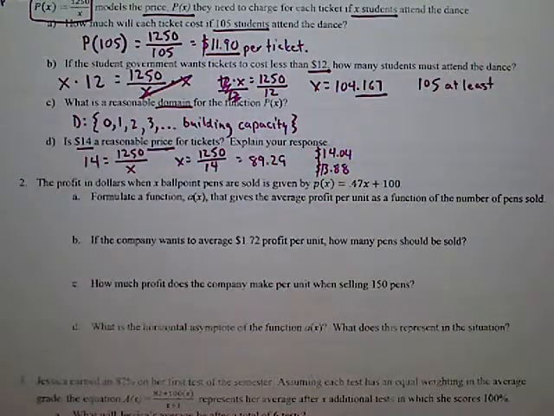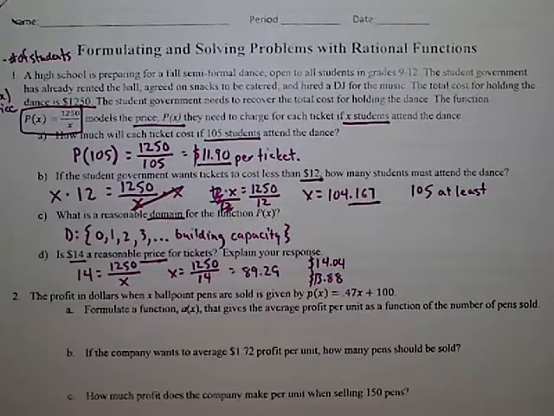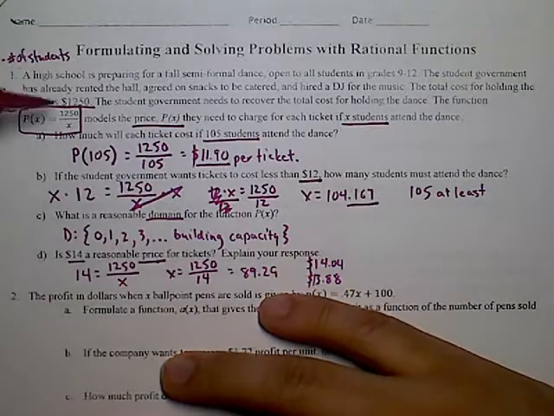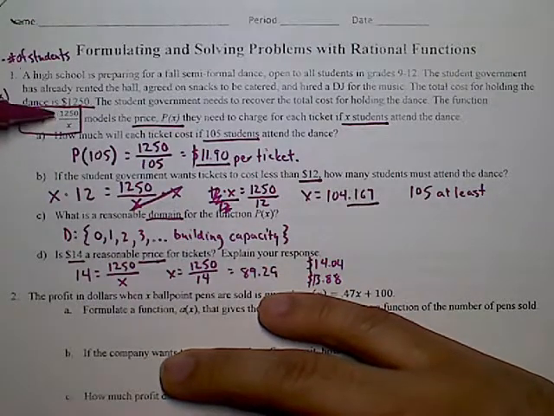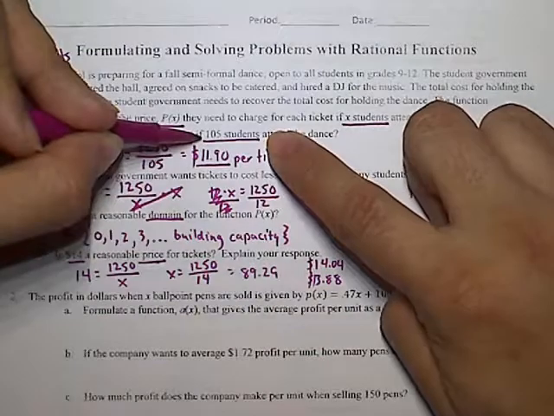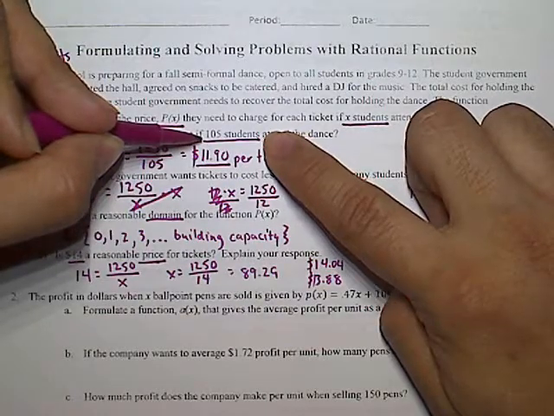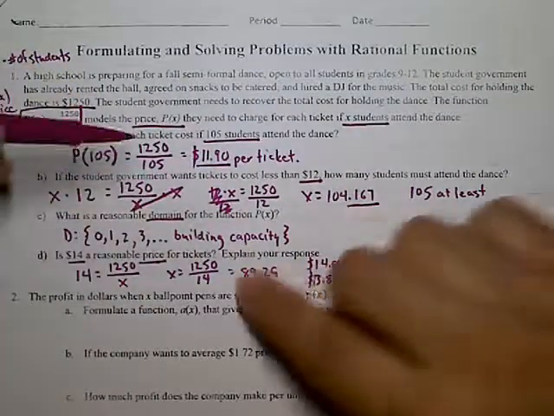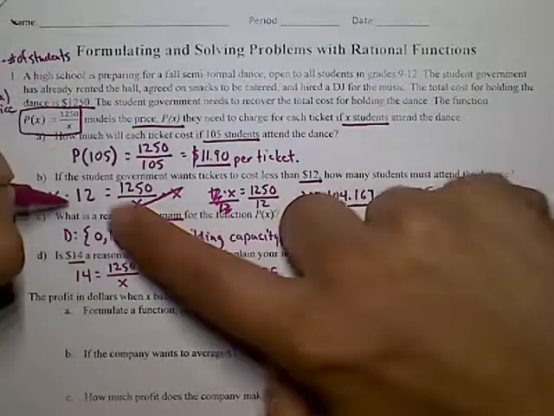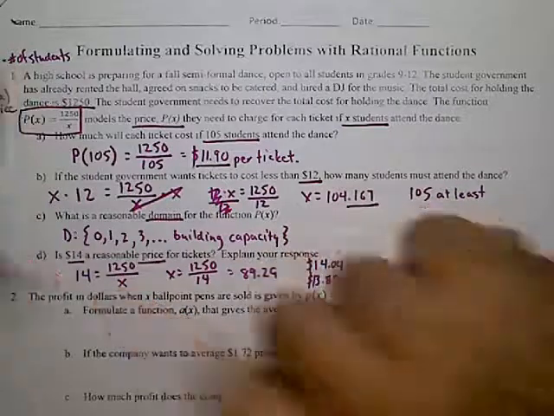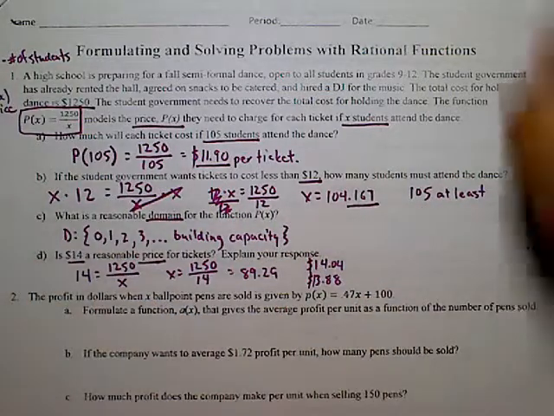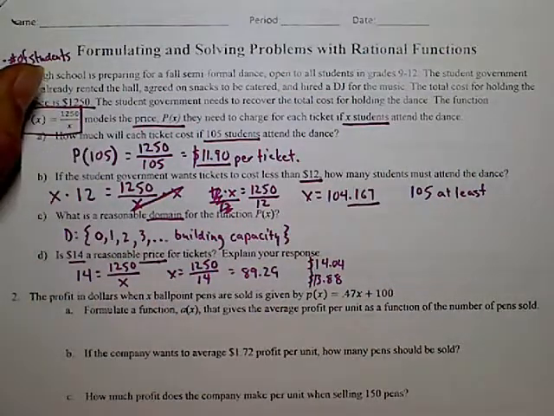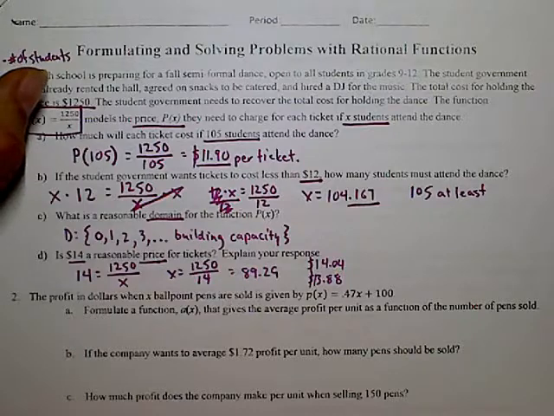So just to sum up, whenever you're faced with a problem like this, they're going to typically give you a formula to use. And once they give you that formula, most of the time, you're just going to plug in the numbers to the appropriate spot. 105 students goes in place of X. Dollars will go in place of P, as it does right here as well. And that is how we deal with this formulating and solving aspect of rational functions.